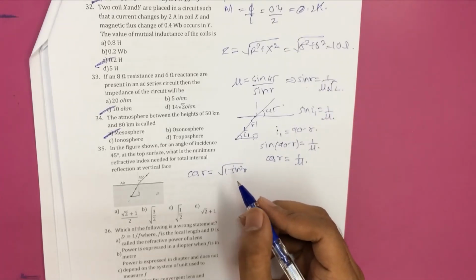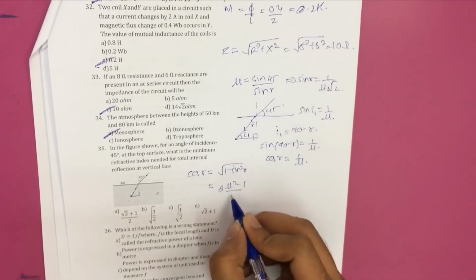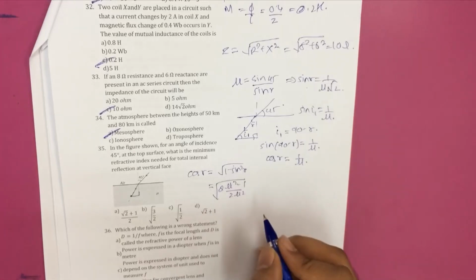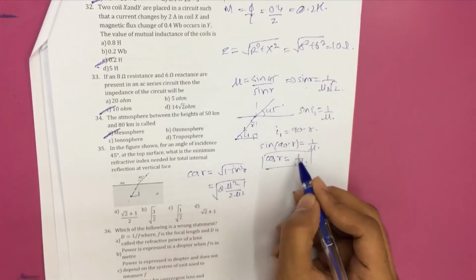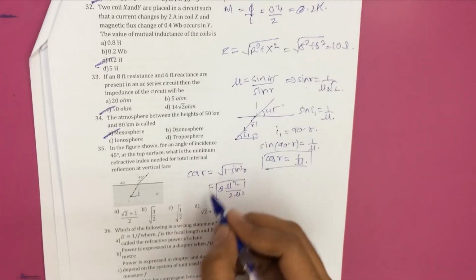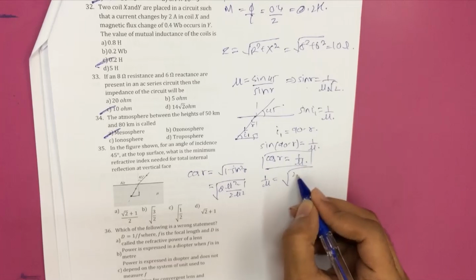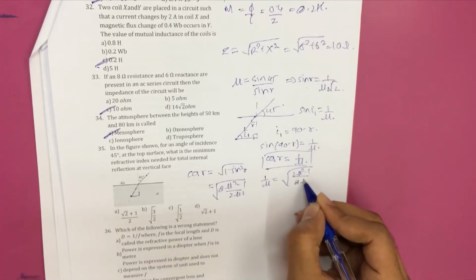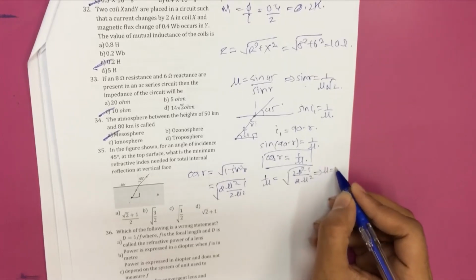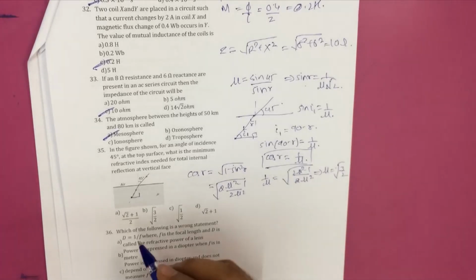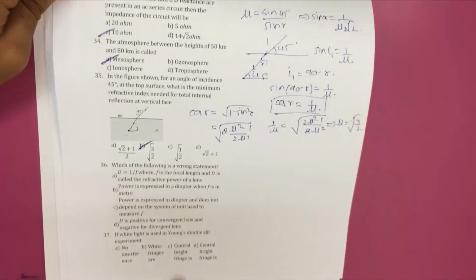Substituting that, you will get the value of cos r as root of 2 mu square minus 1 divided by 2 mu square. So from this, that is cos r is 1 by mu, and here I get cos r value as this. I can say that 1 by mu is equal to root of 2 mu square minus 1 divided by 2 mu square. So from solving this, we will get value of mu as root of 3 by 2. So correct answer is option B, root 3 by 2.